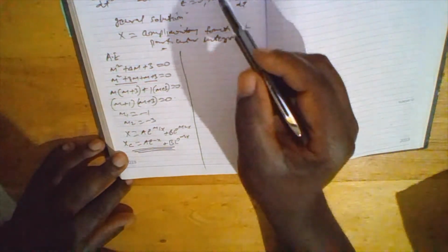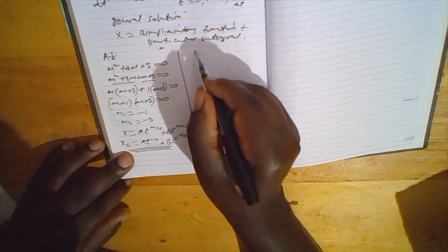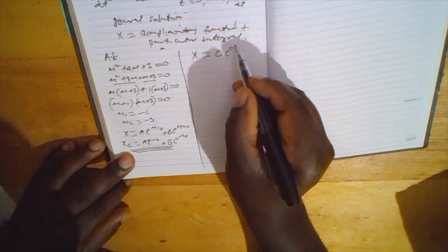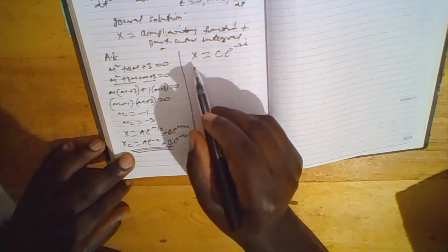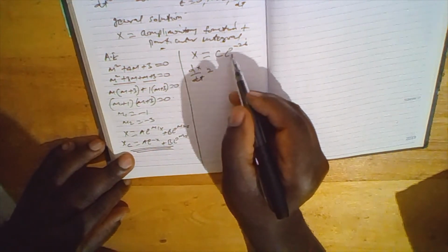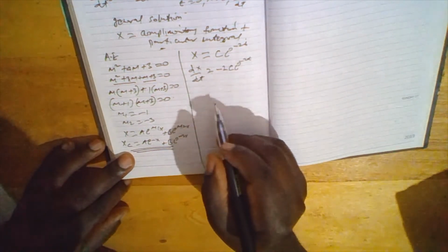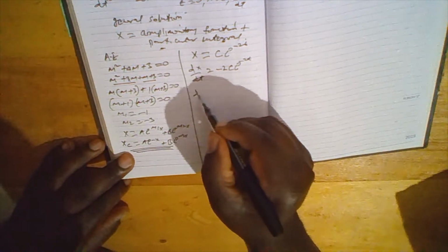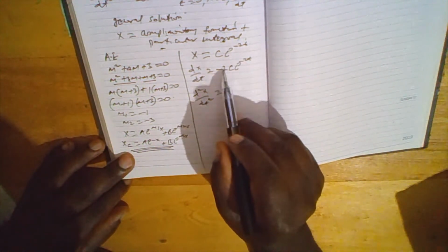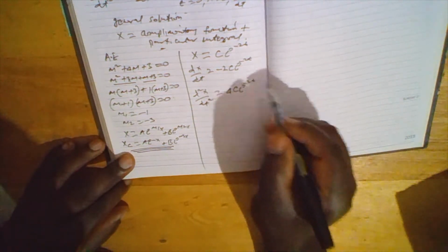For us to get it, we assume that our PI will be equal to C e^(-2t), and then we differentiate twice. dx/dt = -2C e^(-2t), and differentiating again, d²x/dt² = (-2)(-2) = 4C e^(-2t).